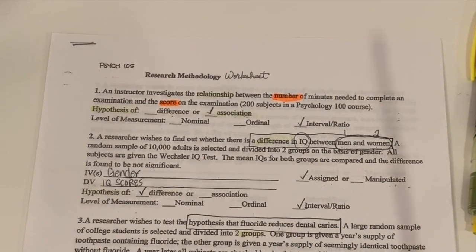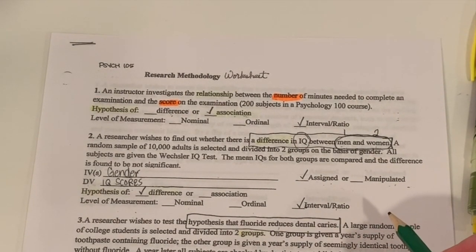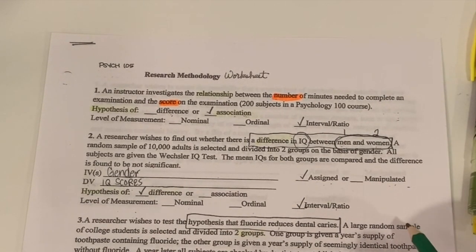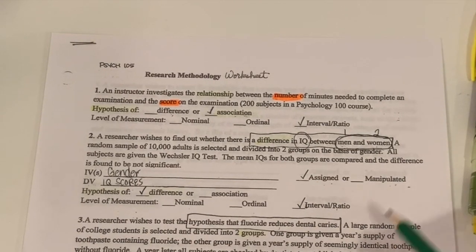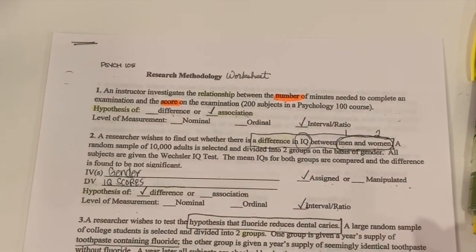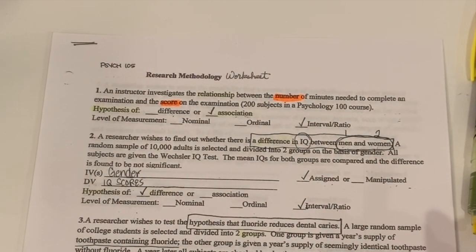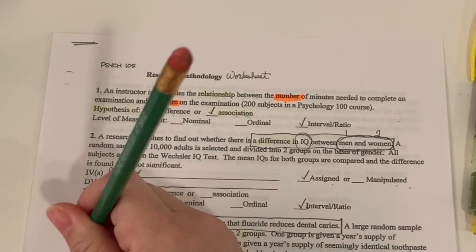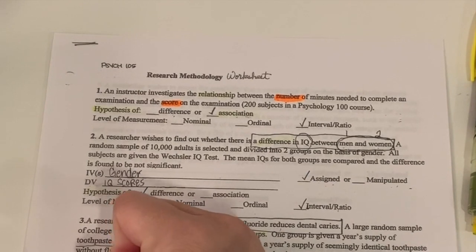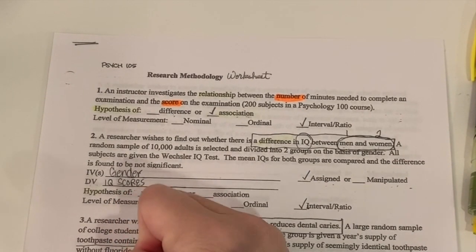And then finally, we have to identify the independent variable and determine if it's assigned or manipulated. So it looks like what we have done with these two groups is one group got toothpaste containing fluoride, whereas another group got a seemingly identical toothpaste without fluoride. So I would say that the independent variable here is going to be fluoride, because that's the thing that we are manipulating.